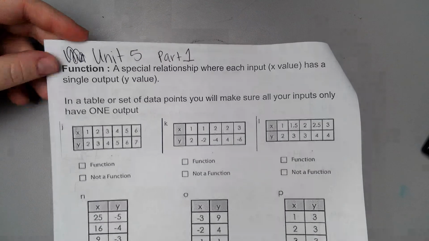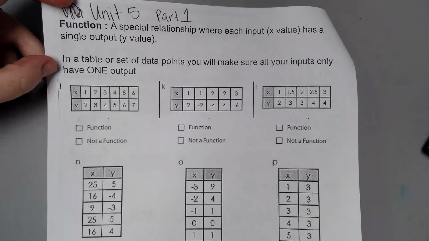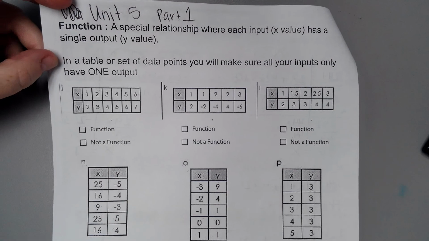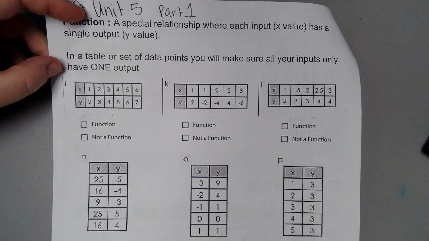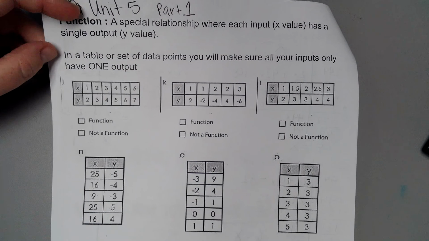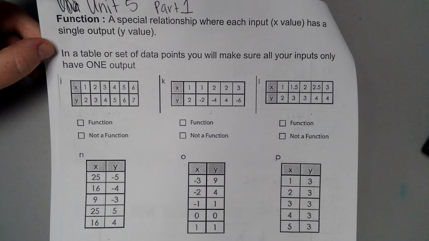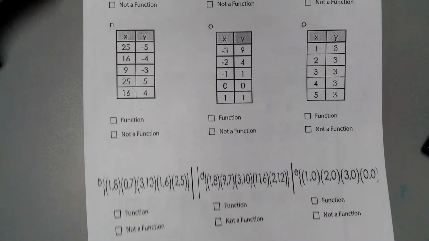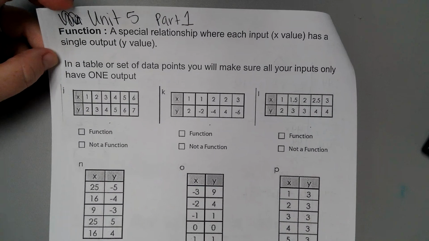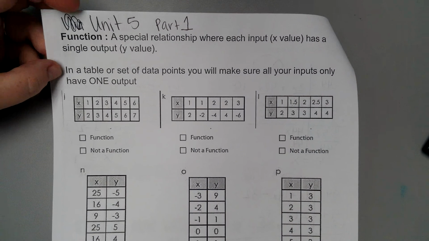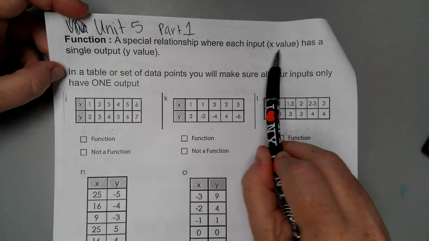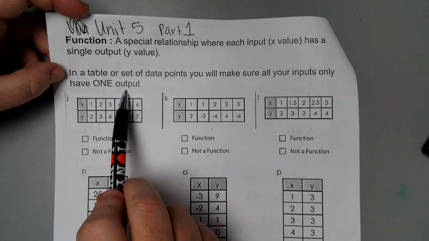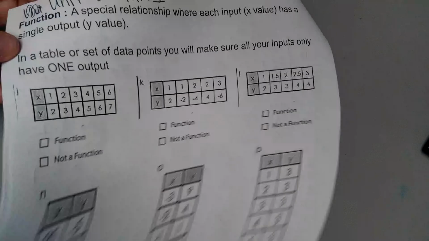All right, for Unit 5, if you follow the directions it says, then you should be able to answer these, and I'm not going to go over any of them. So in a table or set of data points, you will make sure all your inputs, all your x values, only have one output, your y values.